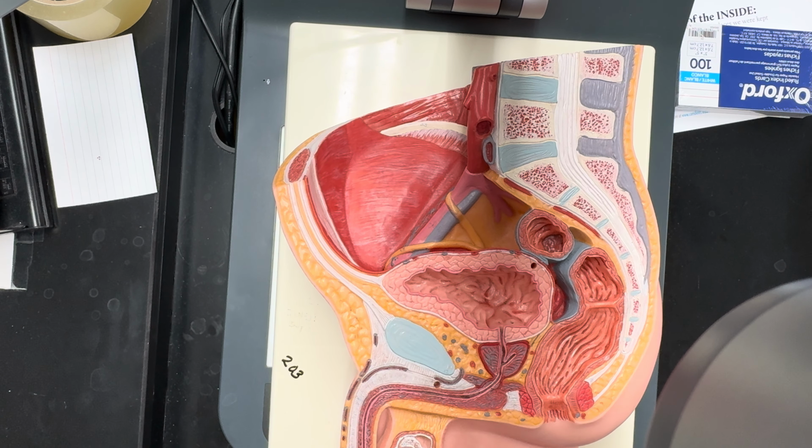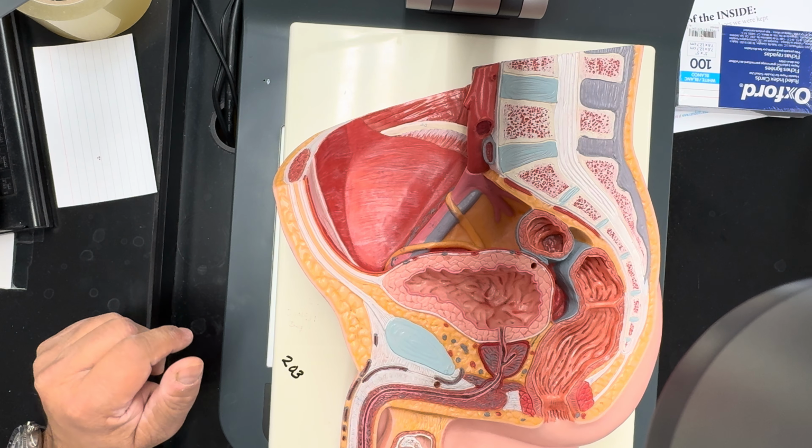All right, I got the list here. And let's look at the male reproductive system. All right, so you can see there are not many things here. Oh, thank you.